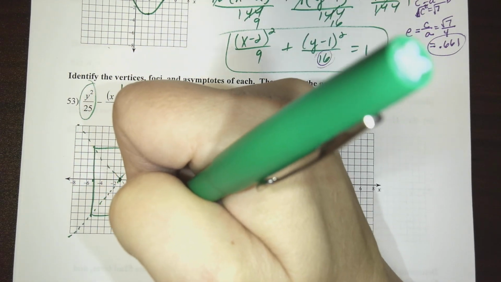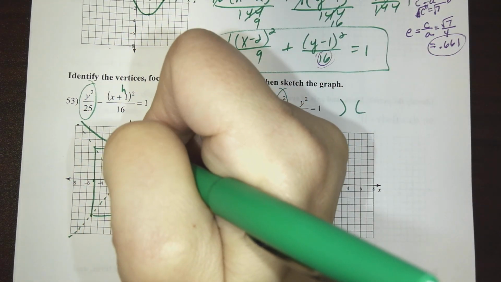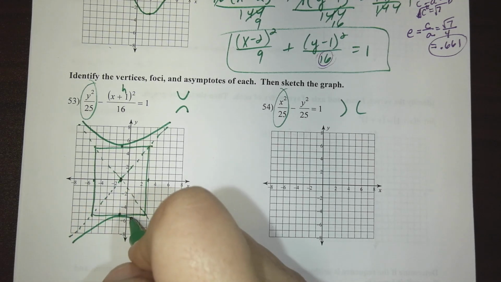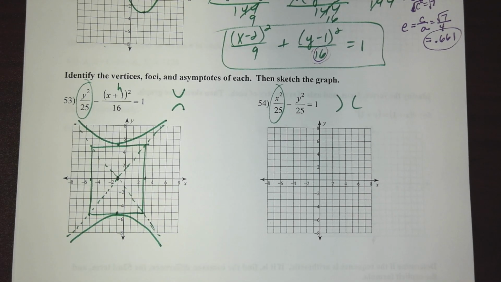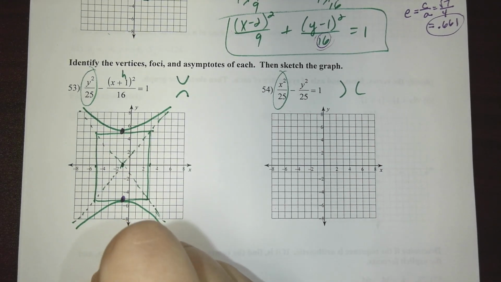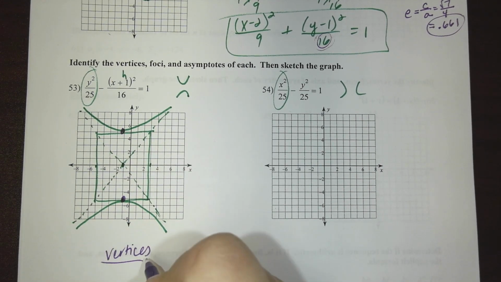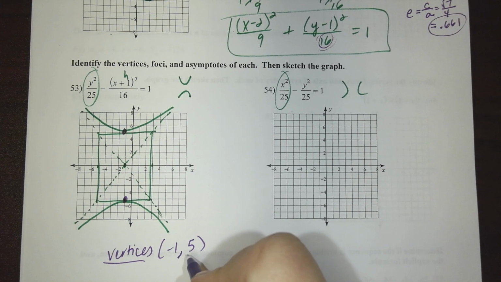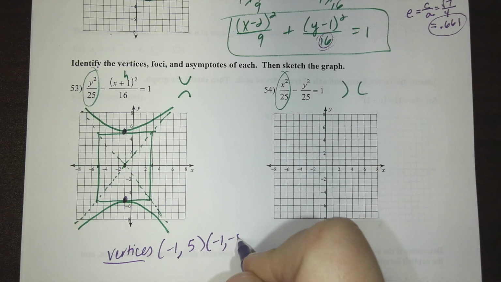And your hyperbola, since it's up and down, would be up here and right there. And these 2 points are the vertices. So there are vertices at -1, 5, and -1, -5.